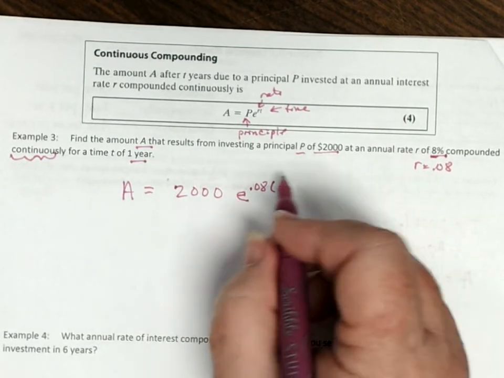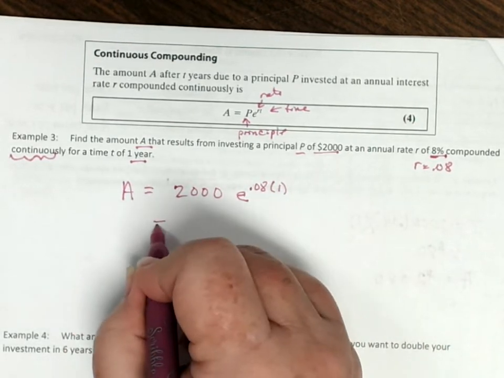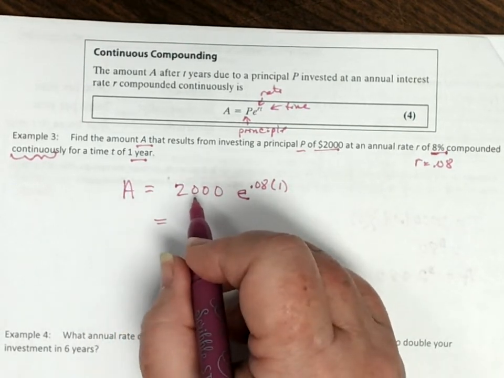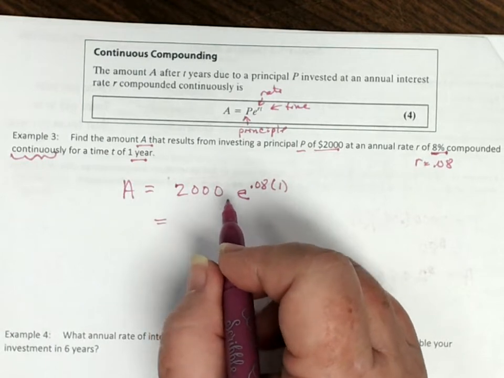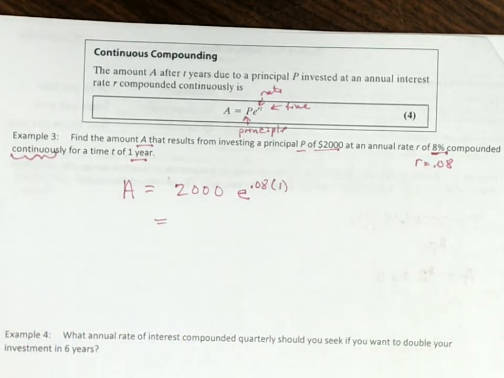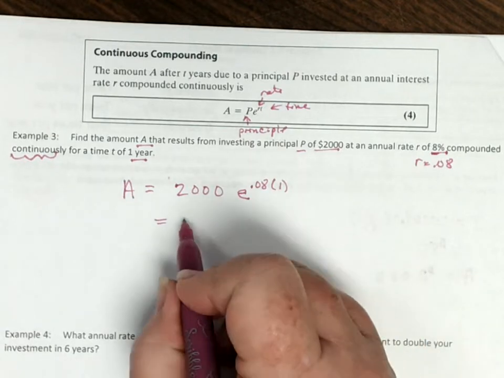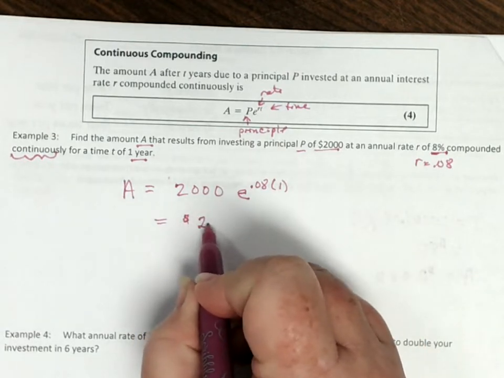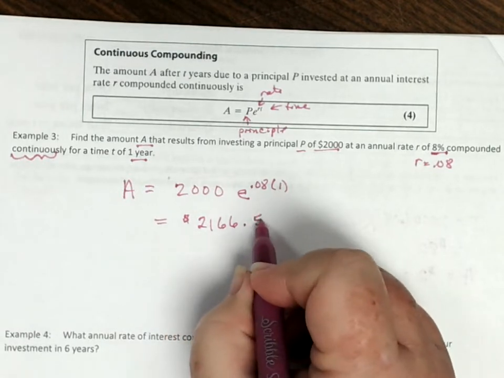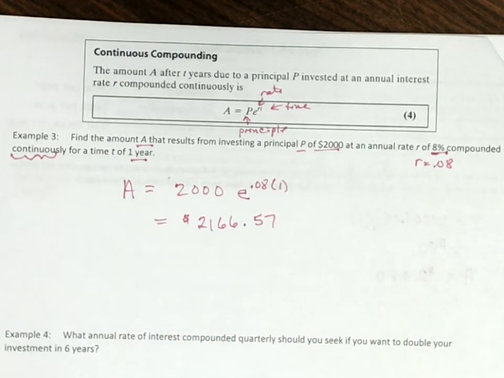Well, there are no variables except for A, so this is a straightforward problem. We're just going to take our calculator and type in 2,000 times E raised to the 0.08 times 1. And the answer that we will come up with is that at the end of the year, we will have $2,166.57.